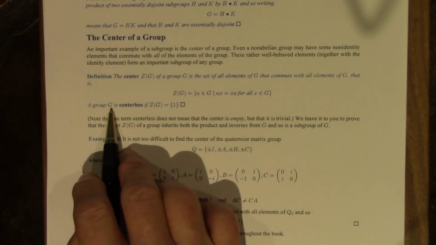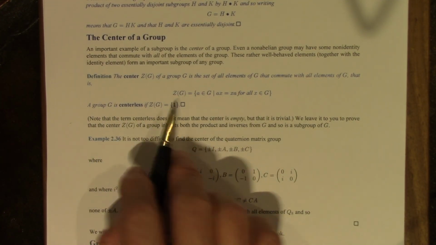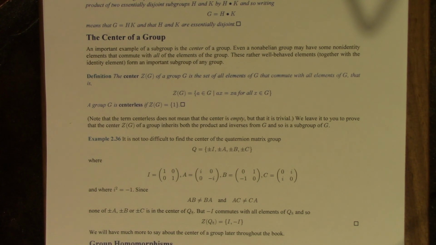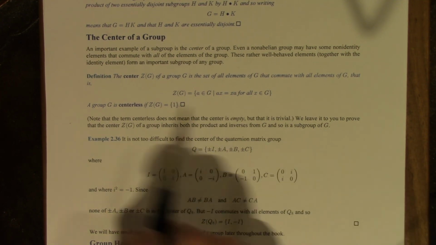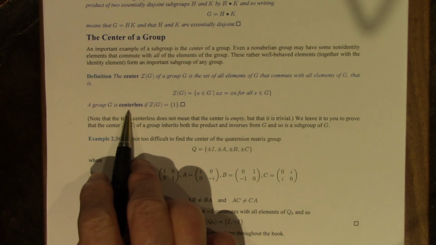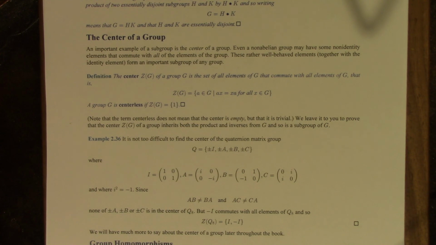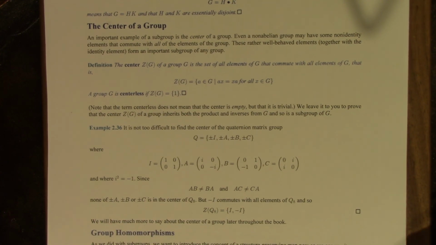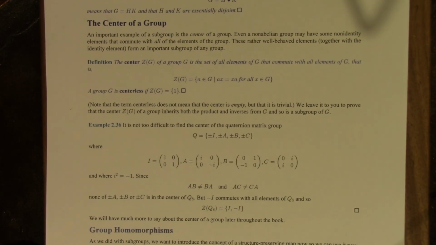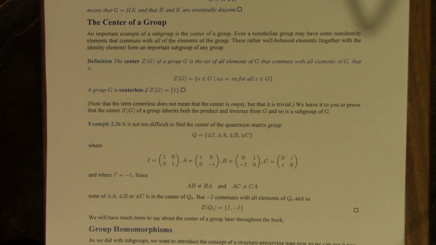A group is centerless if its center is trivial. So be careful there. Centerless would seem to mean that the center is empty, doesn't exist. But the identity element is always in the center. So again, maybe it should have been essentially centerless, but it's not. This is the term centerless. And I'm going to leave it for you to prove that the center of a group inherits products and inverses, and so is a subgroup of G.